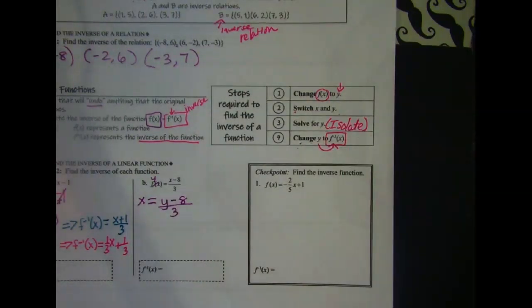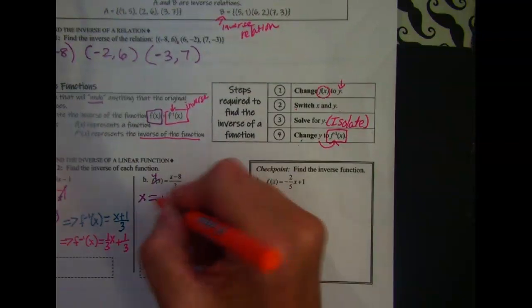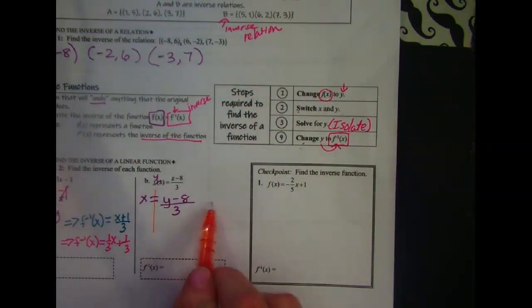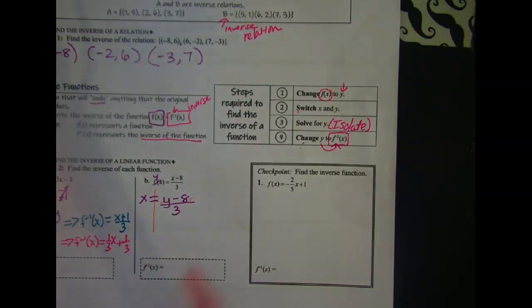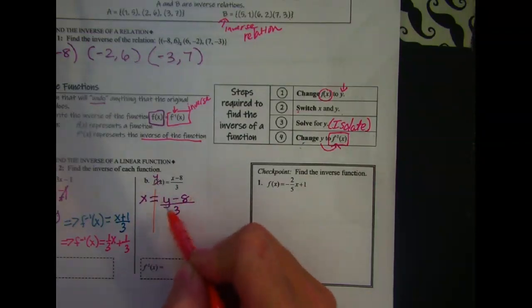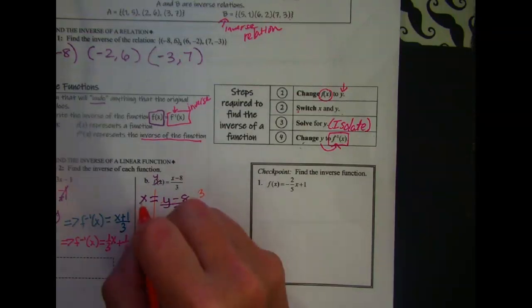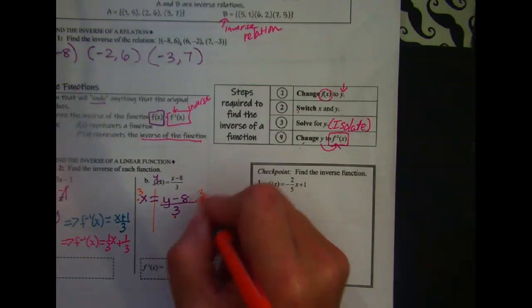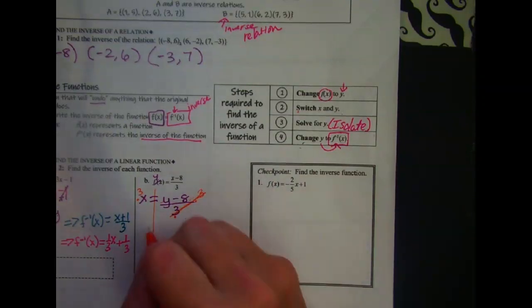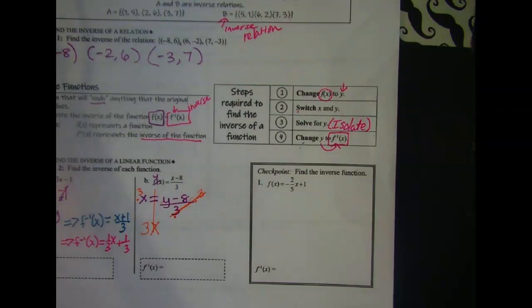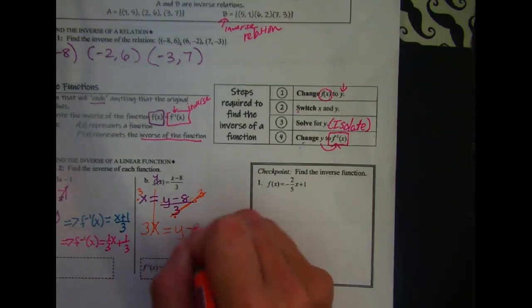I just flipped them. Okay, so now I'm going to try to get the y all by itself, or isolate it. As you recall, this is the only time we do things a little bit out of order. Whenever you have a big long fraction bar with more than one term on top, and you have something here, we have to get rid of this divided by 3 first. So what I'm going to do is times both sides by 3, because that's dividing by 3 times 3. This cancels, right? And I get 3x, 3 times x, equals y minus 8.